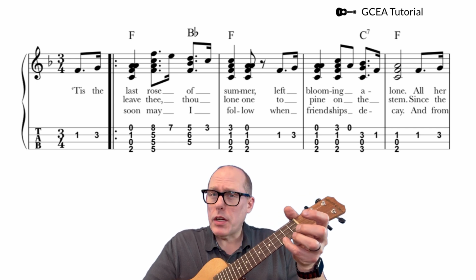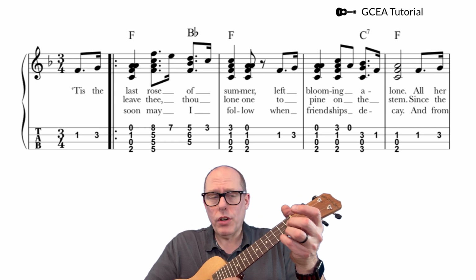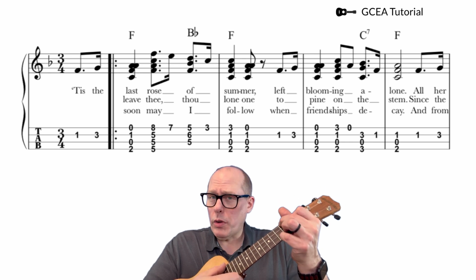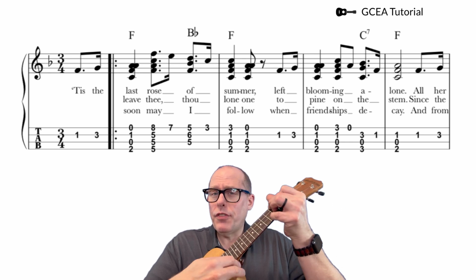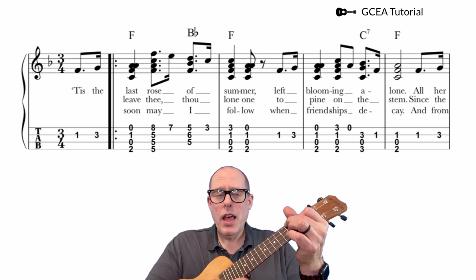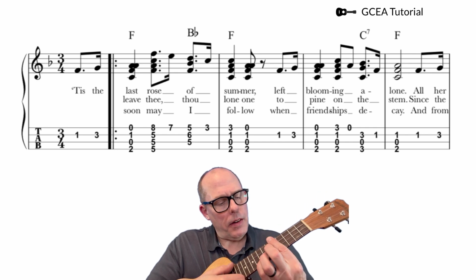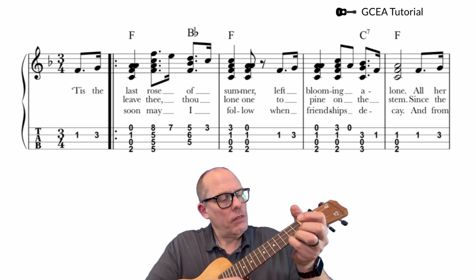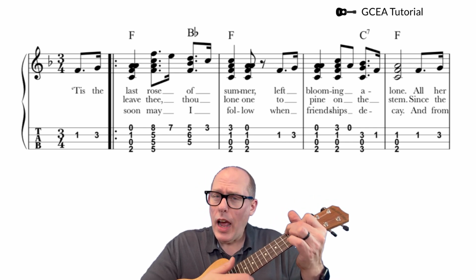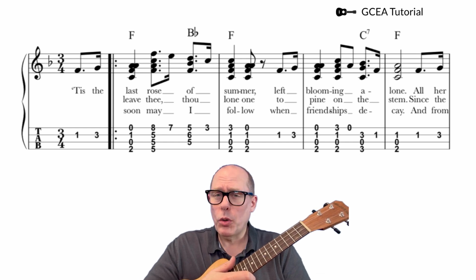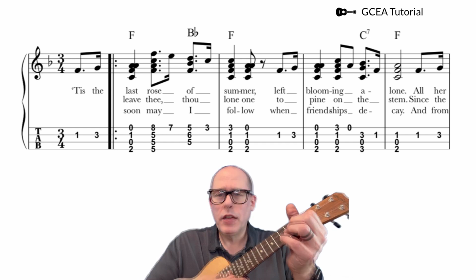Then jump down with your pinky to the 1st string 3rd fret, and then an F chord with your pinky still down, and then lift off your pinky and play that chord. That jump is going to happen a lot. And if you can do that, you're set for most of the song. So we'll just keep going.